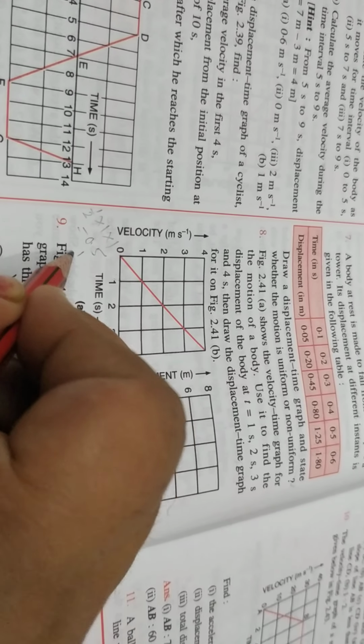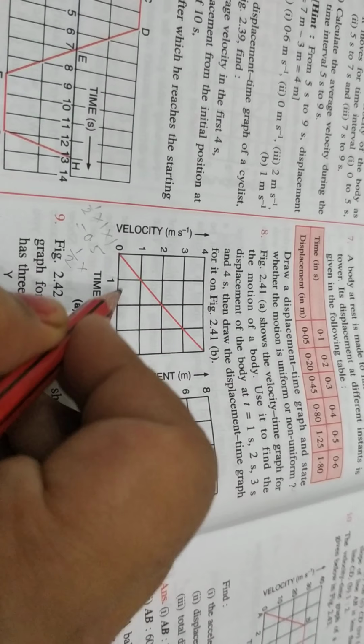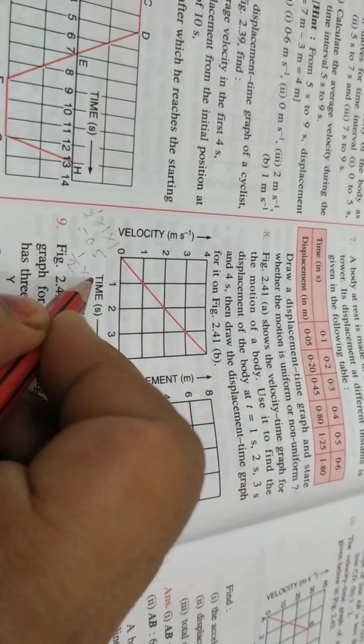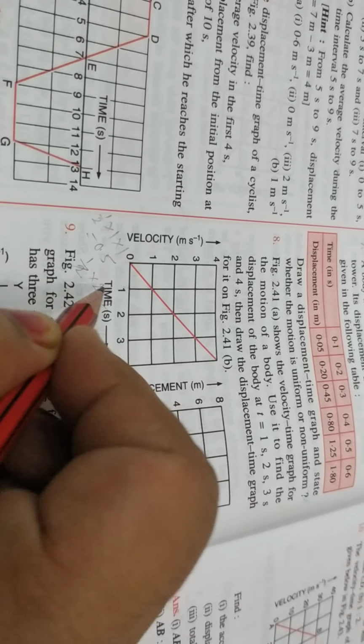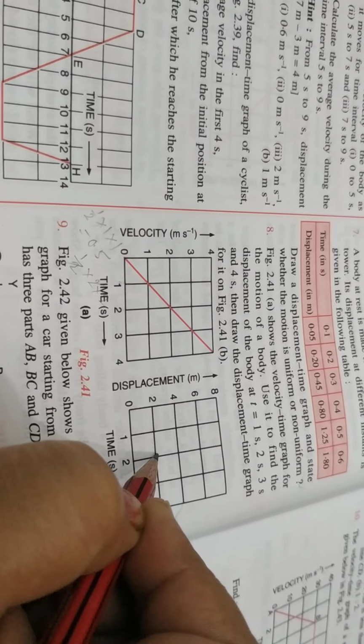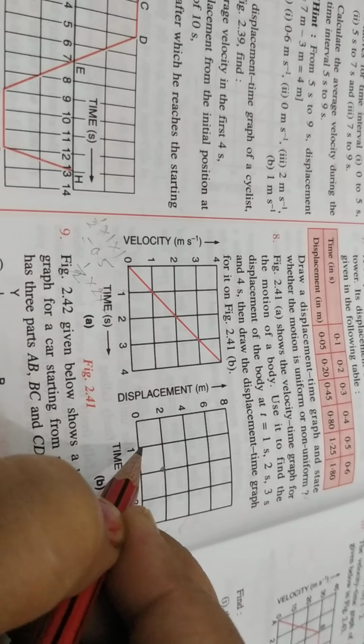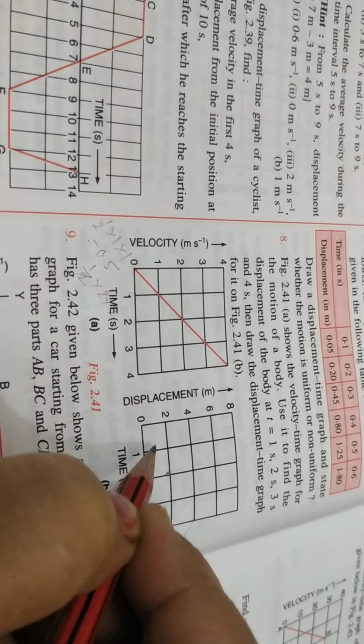So okay, let me find out one more for y'all. So next one at 2 is 1 by 2 into 2 into 2. So this will get cancelled out, so 2. So at 2 it is 2, and at 1 it is 0.5.